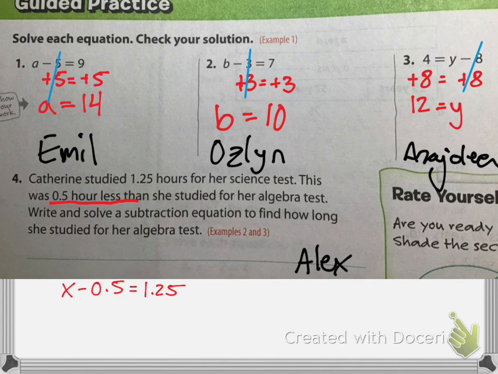And then what am I going to do then, Emma? 0.5 plus 0.5, and that cancels out. And I do 1.25 plus 0.5. Perfect. What I do to one side, I do to the other. And I get x equals what, Emma? When I add them together, I get 1.75. Remember, careful, when we add decimals, we have to line up our decimals.